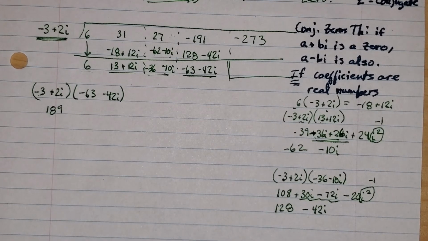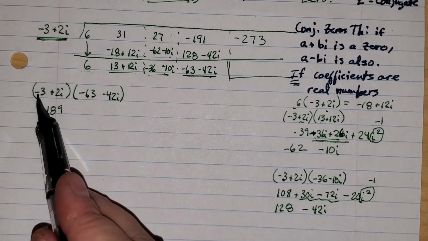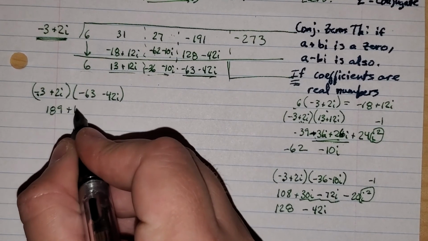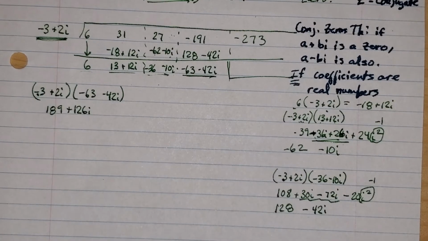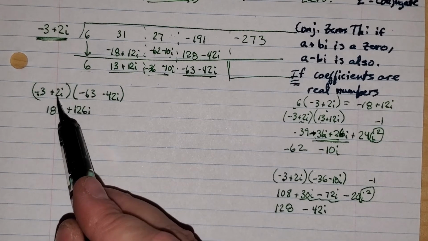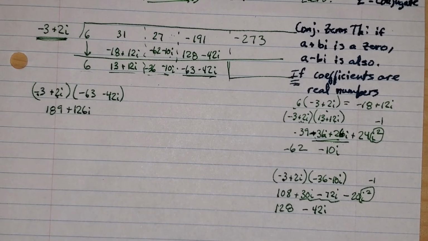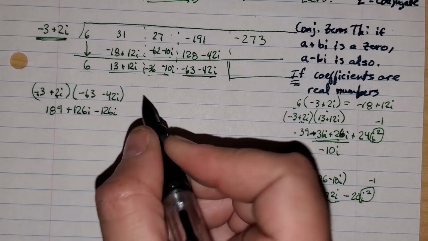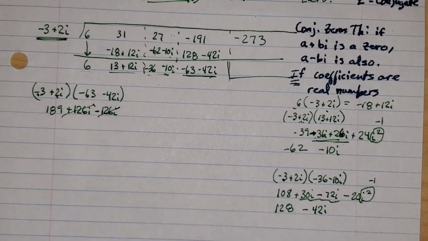And negative 3 times negative 42i is going to be positive 126i. Okay? Now, 2i times negative 63. 2 times negative 63 gives me, oh look, negative 126i. These two will cancel. That's interesting.